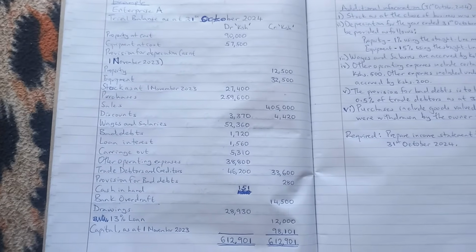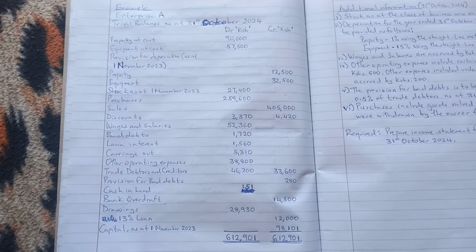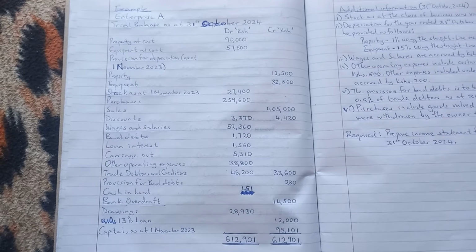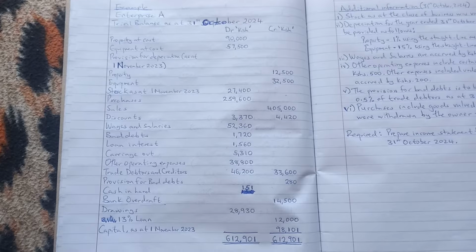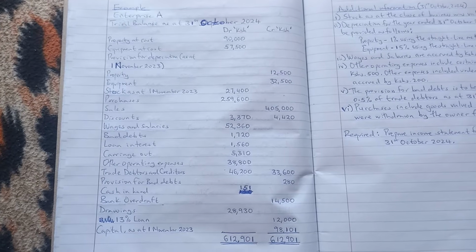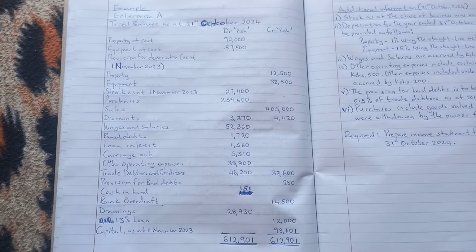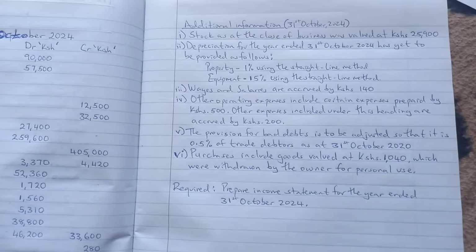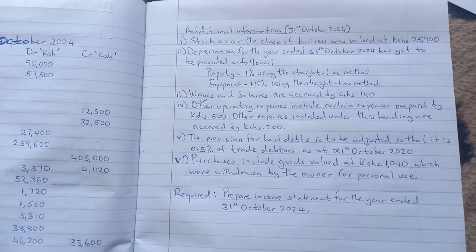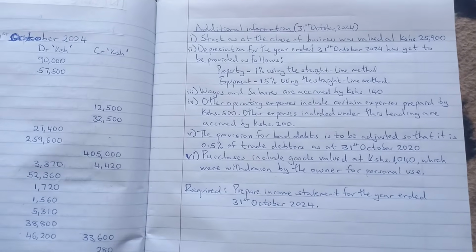Now this is a practical question. So I would suggest that you pause the video and write this trial balance, so that we can move step by step in this question that we are doing. Once you are done, you can also include this additional information, which will help us to find some figures.